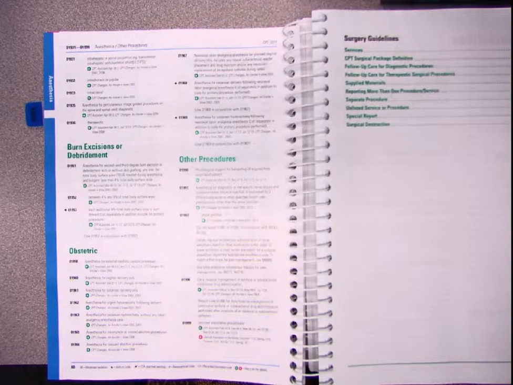And then you also have other procedures like harvesting of organs and other procedures that do not fall into burns, radiology procedures, or obstetrics, and it doesn't really fall into the category of body areas. So just remember, anesthesia is categorized by body areas in this particular section for the actual surgeries. Keep in mind too that there are some add-on codes.